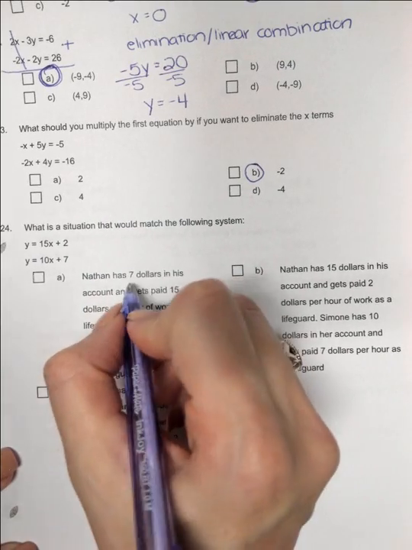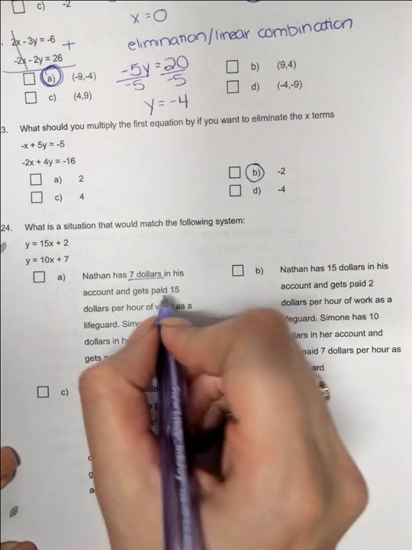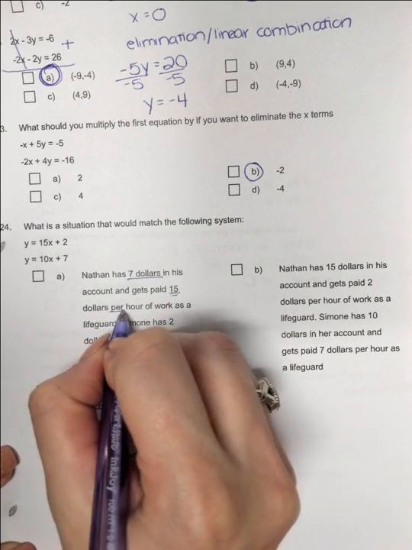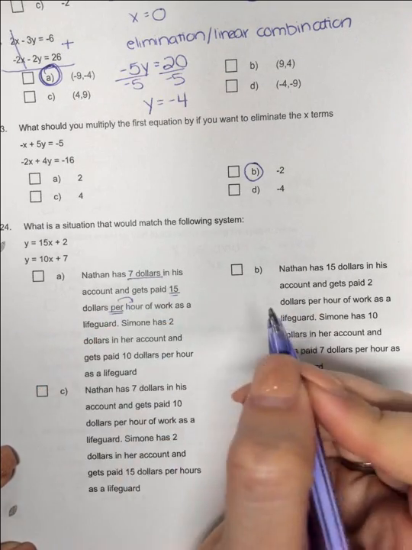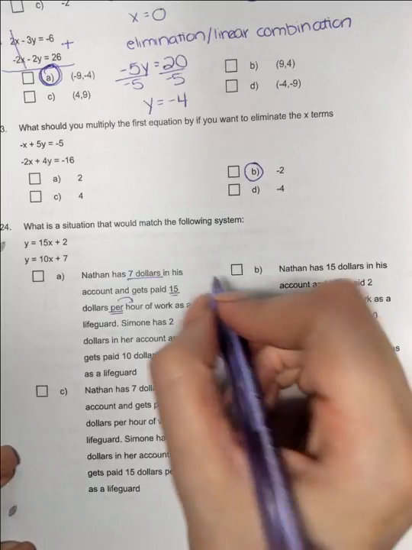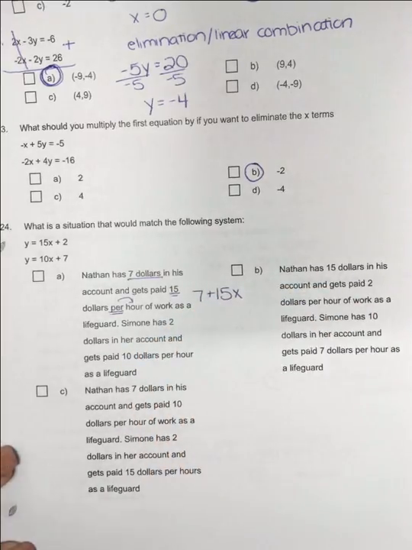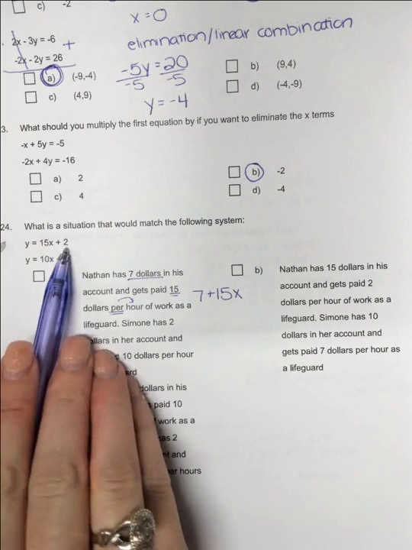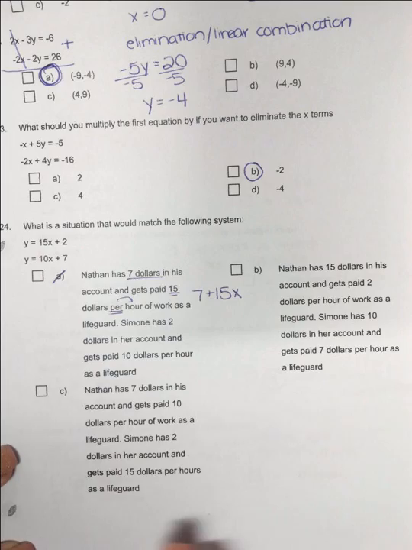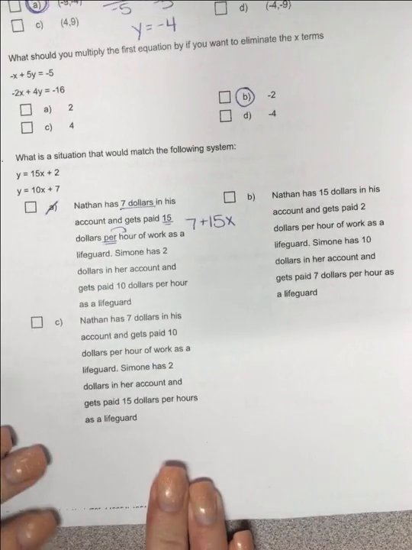So Nathan has $7 and gets paid $15 per hour. So number of hours is your x's. So we've got $7 plus 15x. Y'all see that anywhere? There's a 15x, but it doesn't go with 7. Nope, not that one. So let's look at the next one.